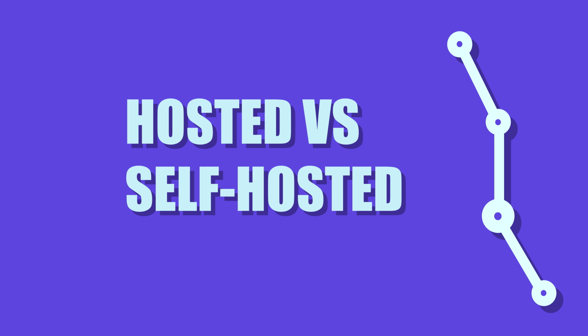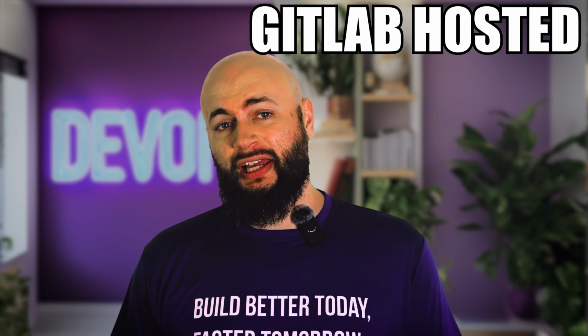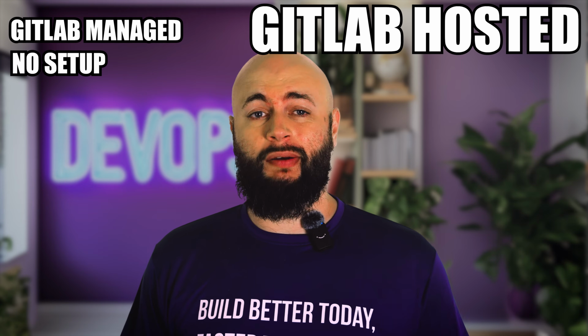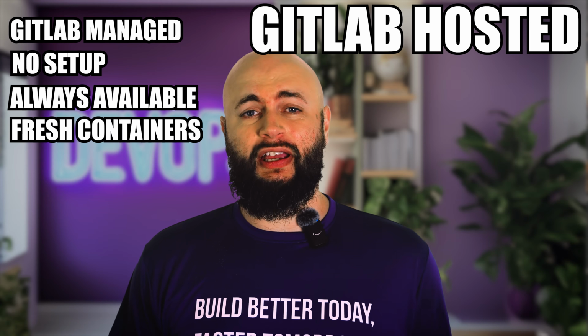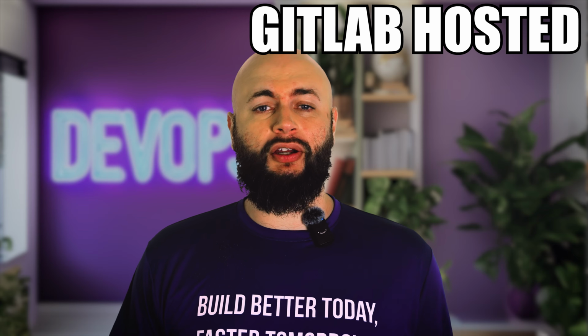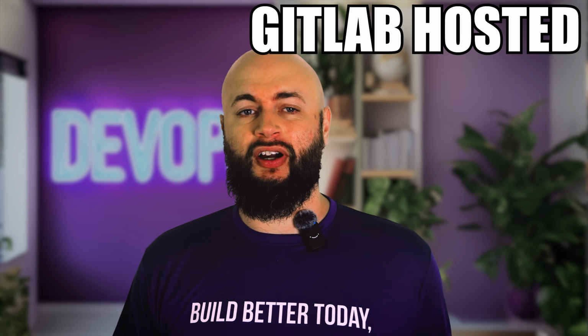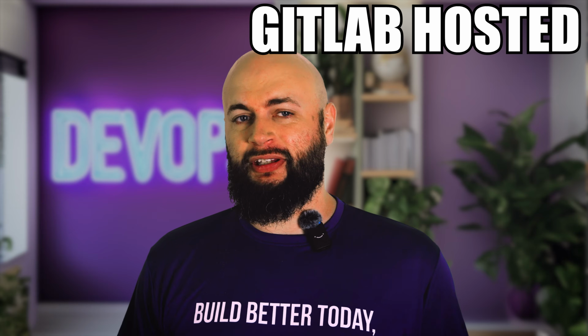GitLab hosted versus self-hosted runners. There are two main types. GitLab hosted, shared. GitLab manages them, zero setup and always available. Runs in fresh VM containers. Great for simple workloads, but you can't customize the environment, and free CI minutes are limited.